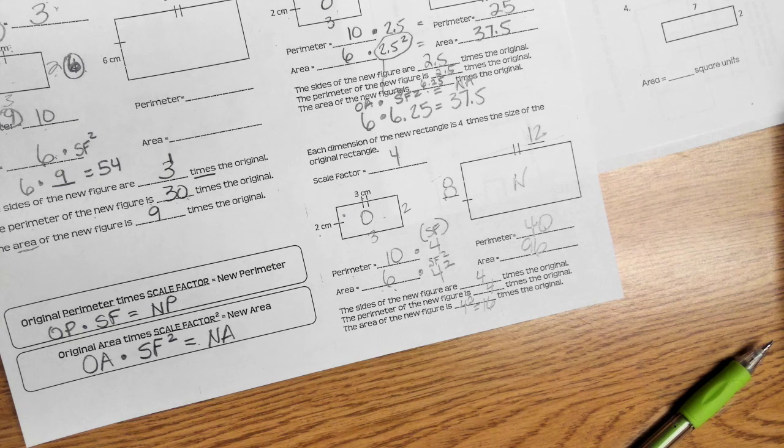The perimeter is 9 plus 9 plus 6 plus 6, 18 plus 12 of the new figure. Is that the original? No. It's 3 times the original. All right, I'm going to get you started. The front side is all about perimeter.